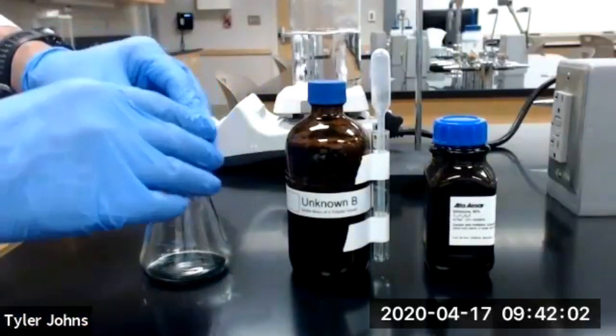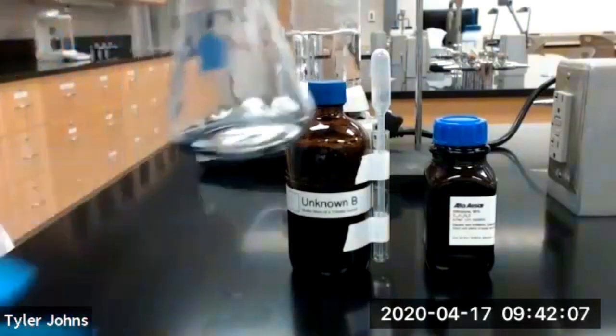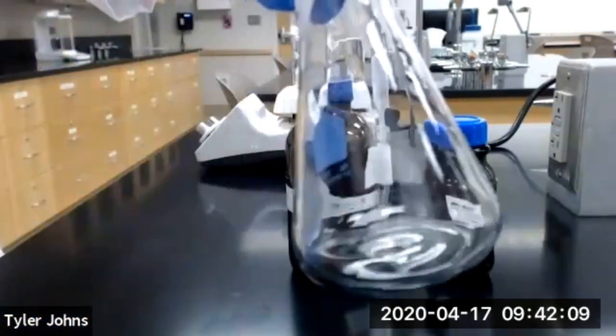Put our foil lid back on. So you can see we have our unknown volatile liquid.